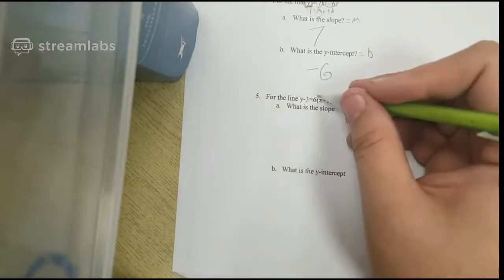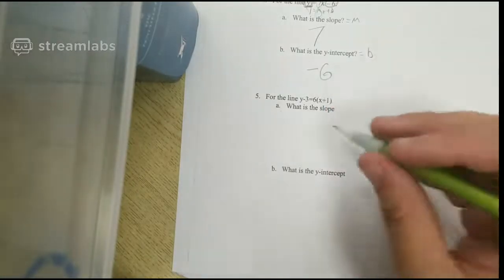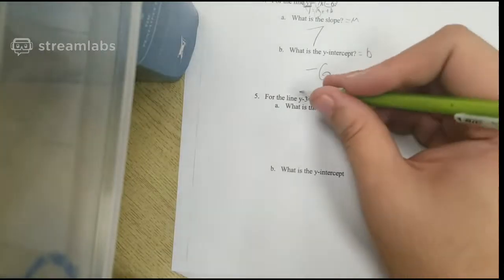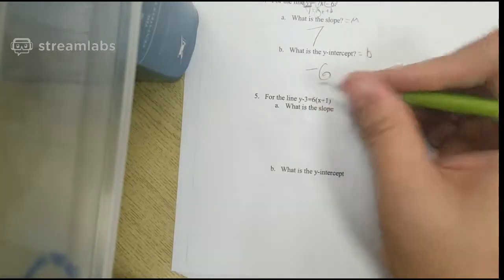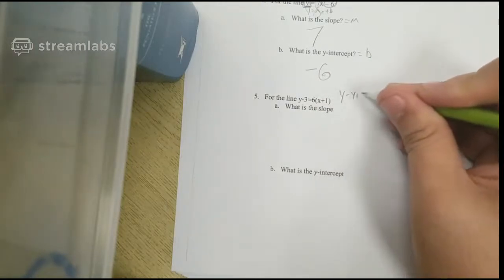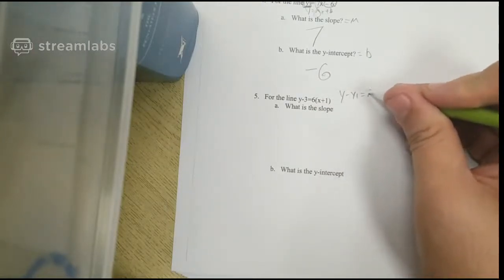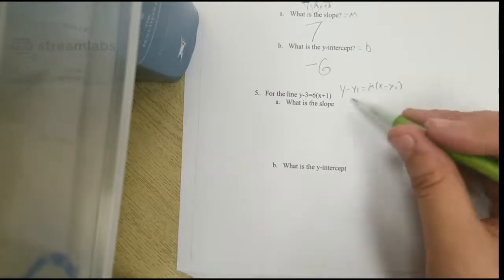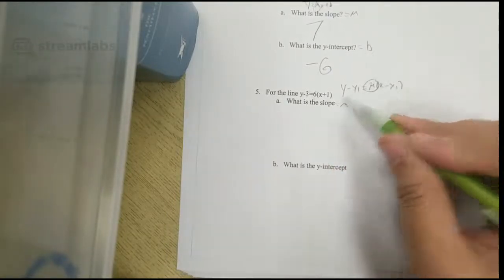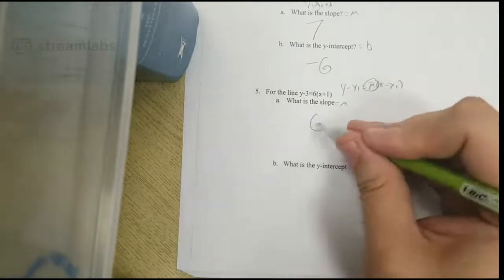y minus 3 equals 6, parentheses x plus 1. What's the slope? Now this one, when it's y minus something, and not y by itself, you should notice that it is point-slope form. That's y minus y1 equals m times x minus x1. So let's see where m stands in this case. m over here is 6. So that's very easy, it's just 6. It's this number right here.